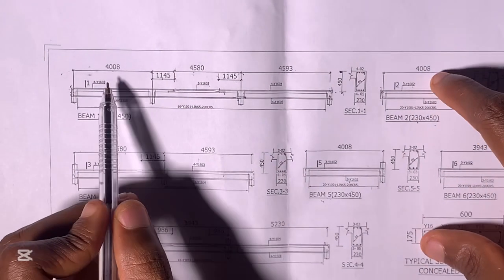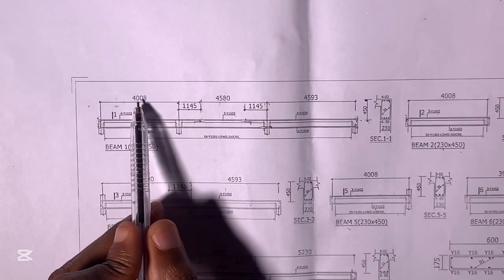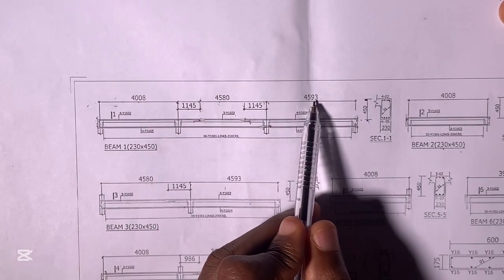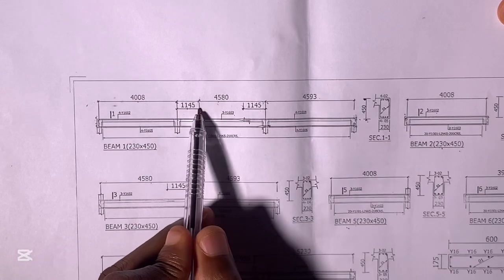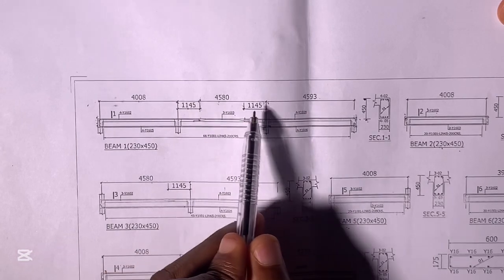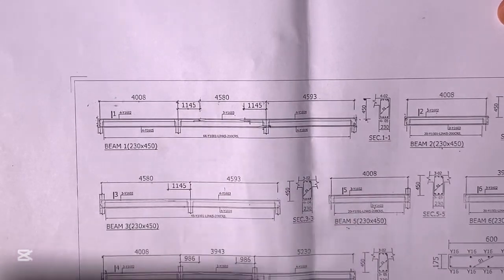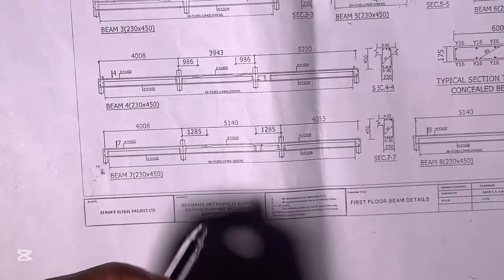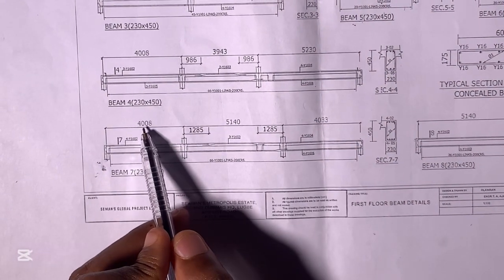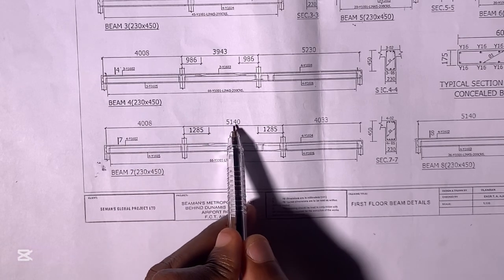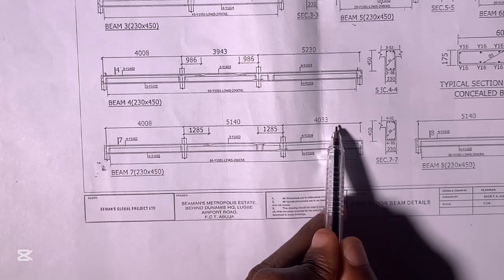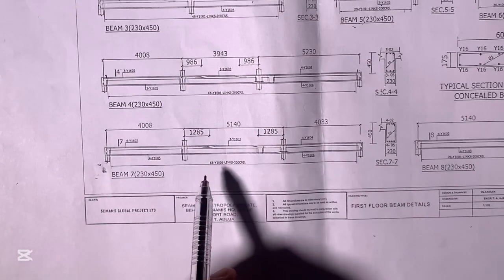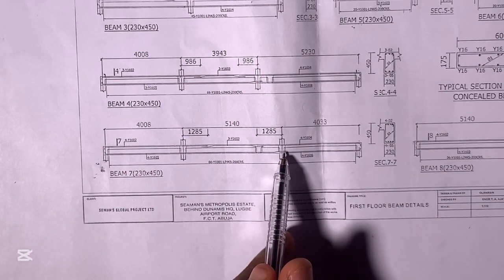You can see that the dimensions they give us in beam 1 are 4008, 4580, 4593. This point here is 1145, and this point here is 1145. But now let us look at beam 7: 4008, 5140, 4033. Even though the volume of the concrete is going to be equal to beam 1, right?